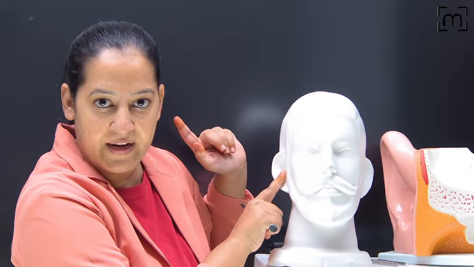Okay. So what we will do here in Weber test, we compare BC of both the ears. In Rinne's test, we compare AC and BC of one ear. In Weber test, we compare BC of both the ears.